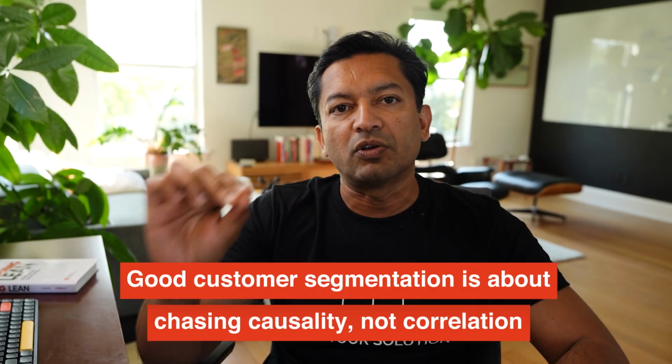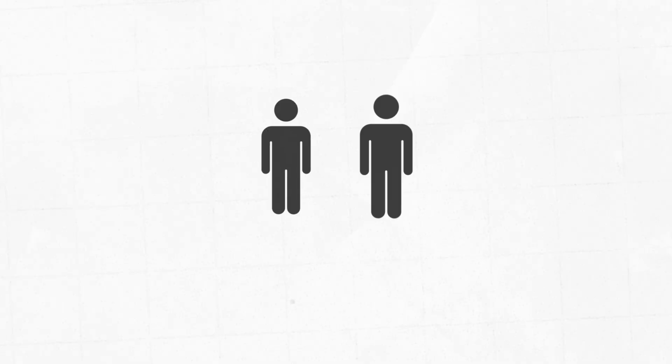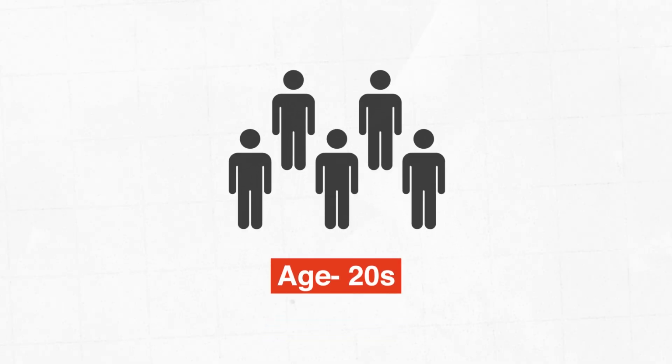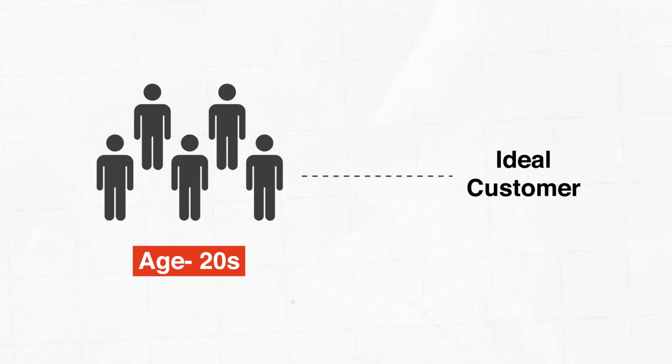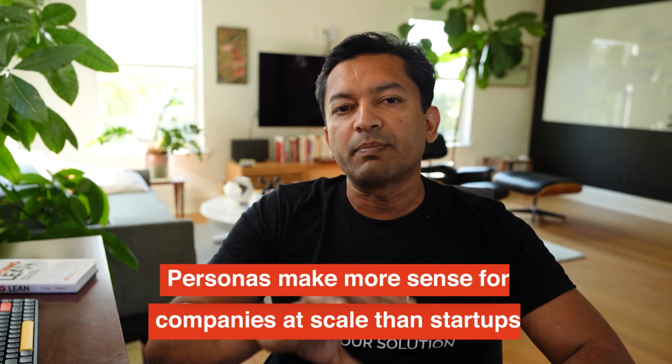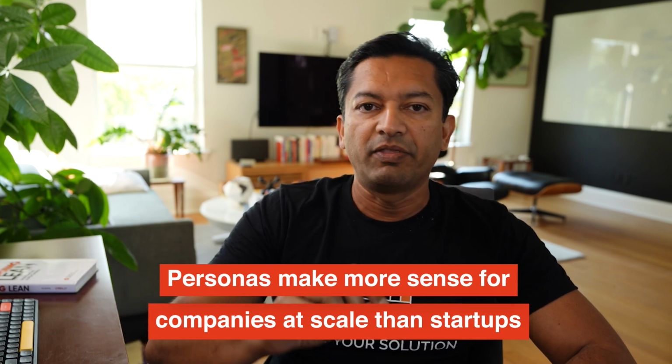But not all attributes are created equal. While it's easy and fun to brainstorm attributes like age, gender, or the household income of your ideal customer, good customer segmentation is about chasing causality, not correlation. Just because most of your customers are male and in their 20s doesn't automatically make 20-year-old males your ideal customers. In other words, if a particular attribute does not cause someone to become your customer, it doesn't belong in your ICP definition. Getting to causality, though, requires a lot more data than a handful of customers, which is why personas make a lot more sense for companies at scale than startups.